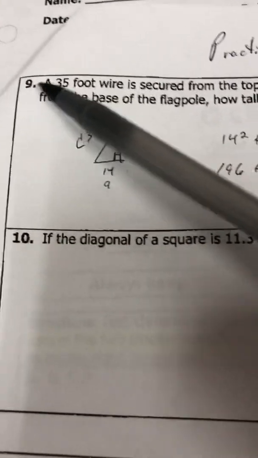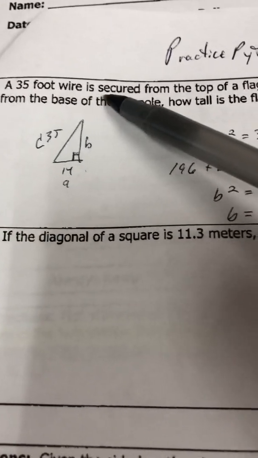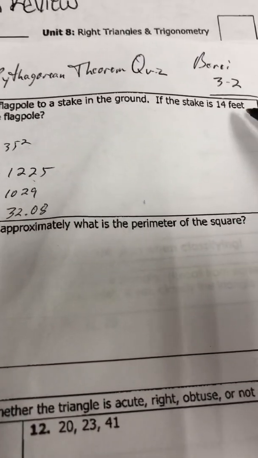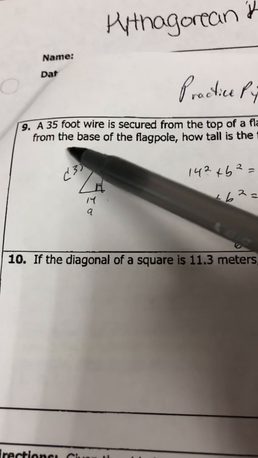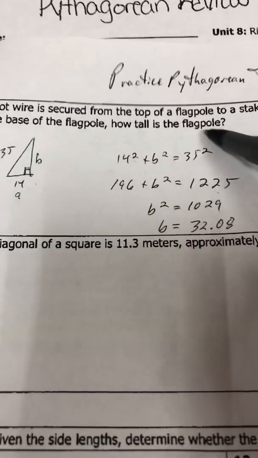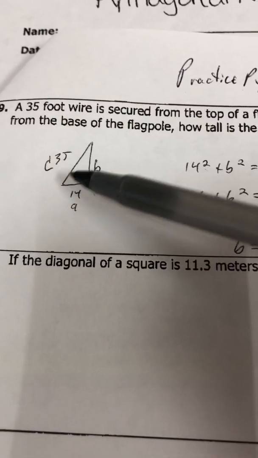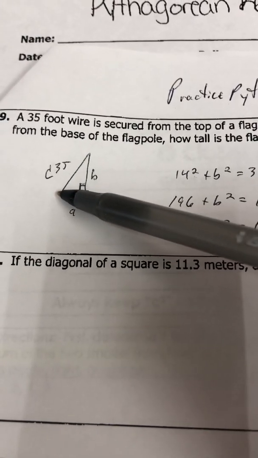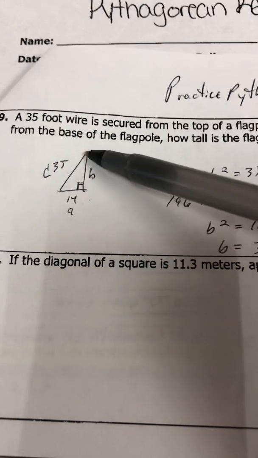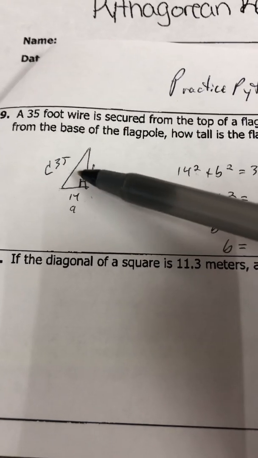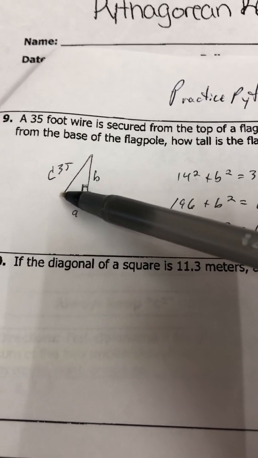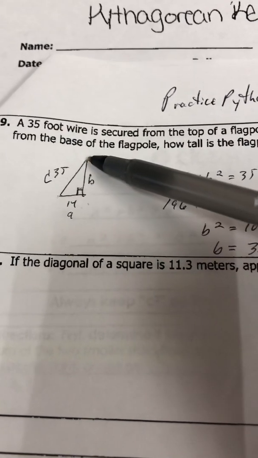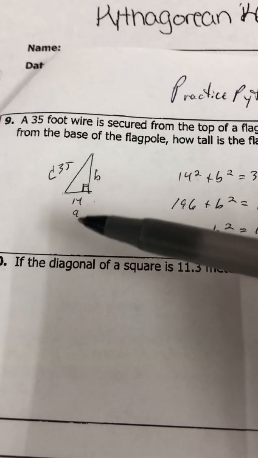It started with number 9, and it has a 35-foot wire secured from the top of a flagpole to a stake in the ground. If the stake is 14 feet from the base of the flagpole, how tall is the flagpole? So here I have sides A, B, and C. Here's the 14 feet away from the flagpole. B is my flagpole. I don't know how tall it is, but this wire from that stake that's 14 feet out to the top of the flagpole is 35 feet.